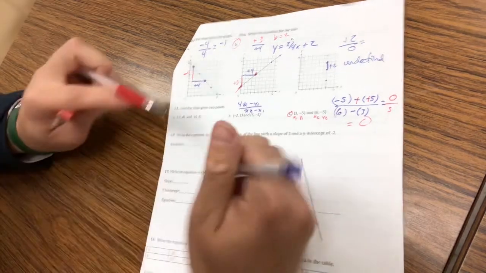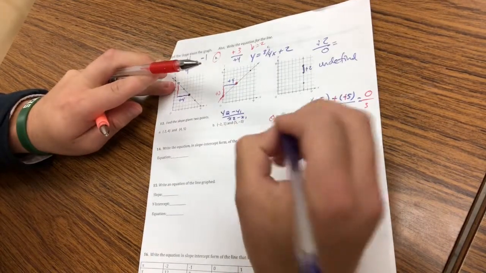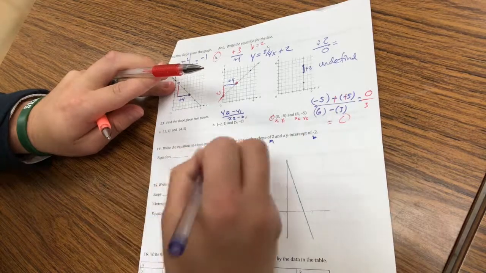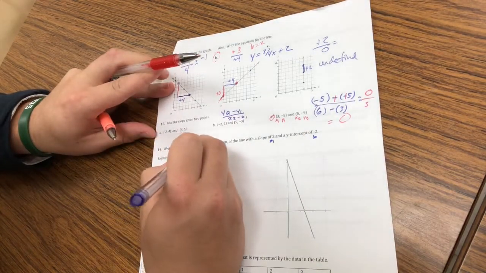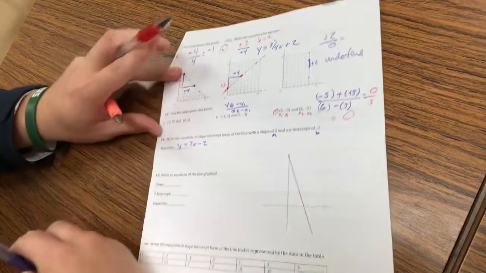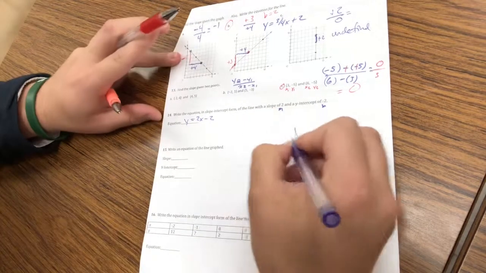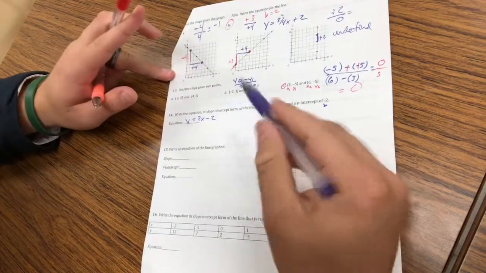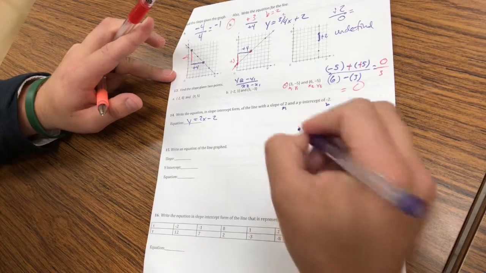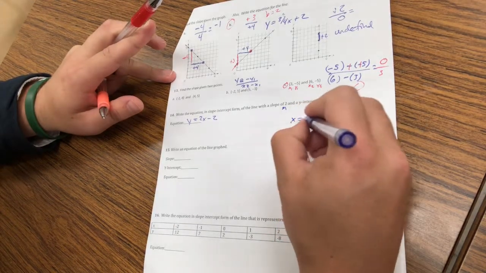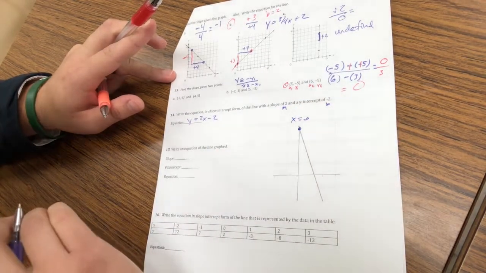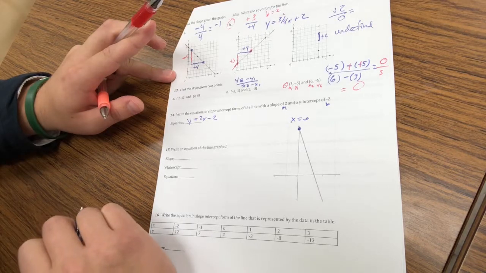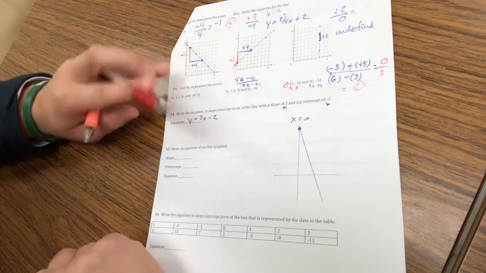14, I already talked about this a little bit, but I'll go ahead and do it. So the slope is m, the b is -2, so it's going to be y equals 2x minus 2. To find an equation of the line graph, you got to find slope, but then you got to find the y-intercept. And y-intercept is when x equals 0.